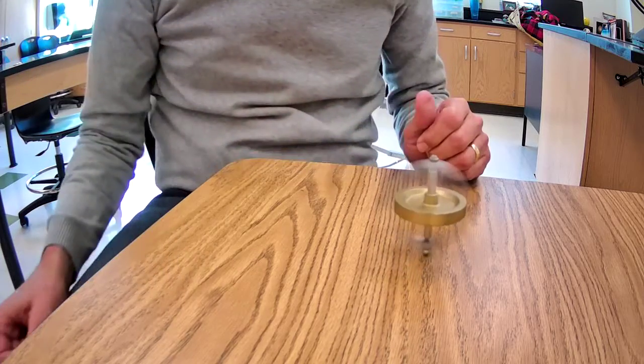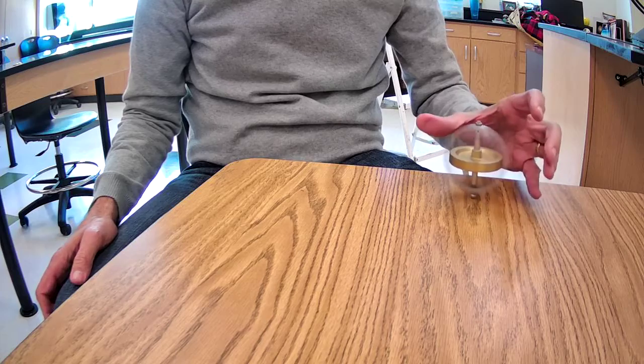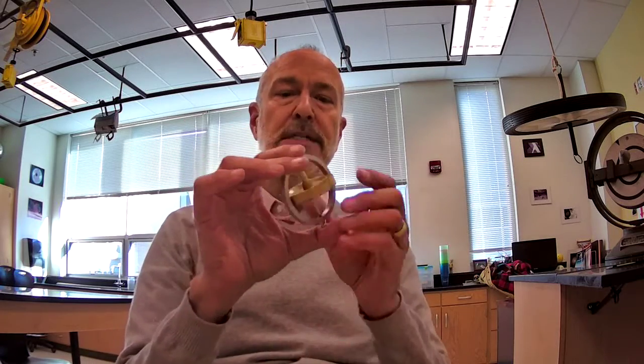This is a gyroscope. A gyroscope is a spinning object that maintains its orientation, that stays upright, or stays in its main orientation. And the reason it does this is this thing called angular momentum.